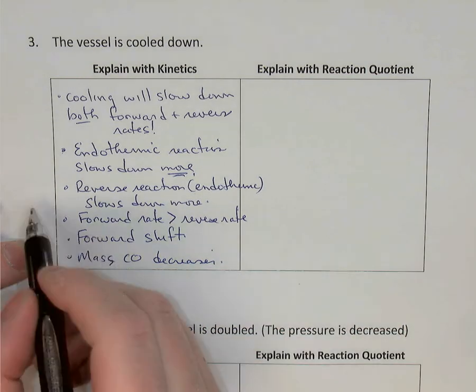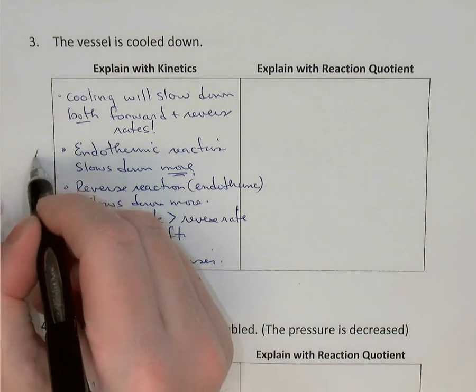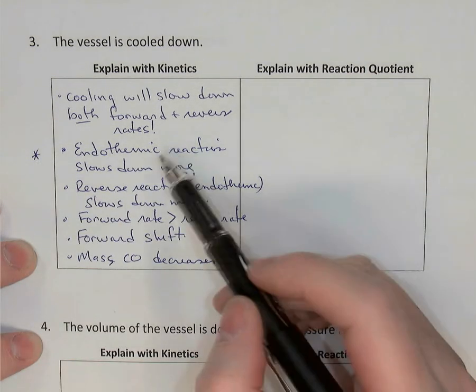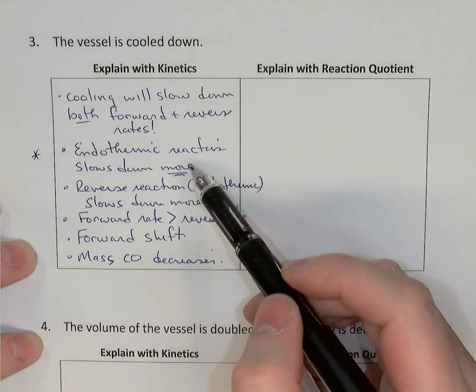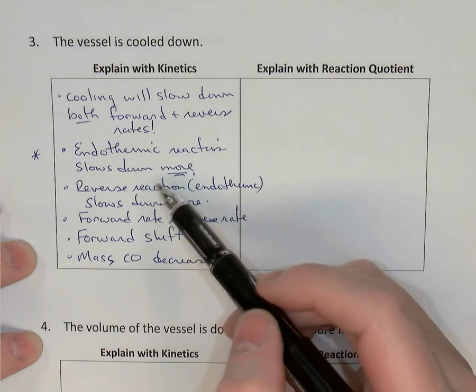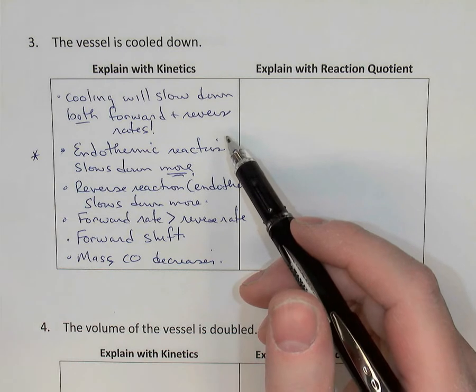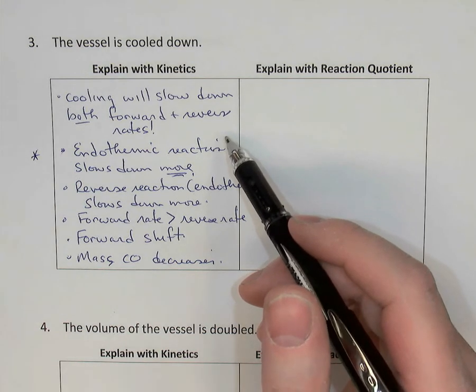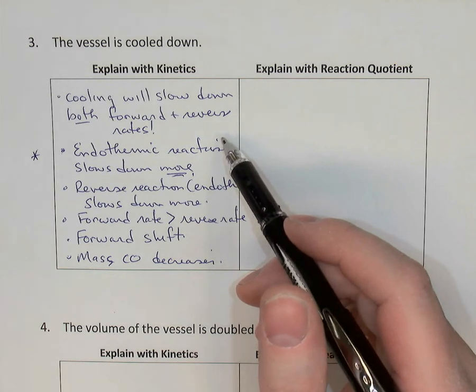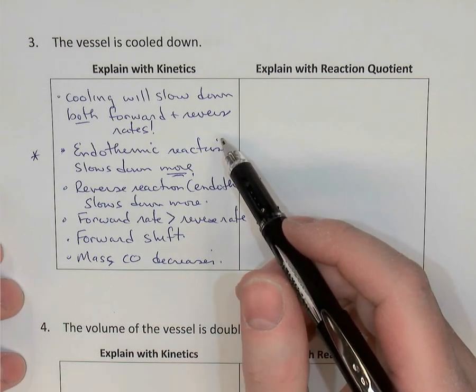All right, so you have to remember this one key fact, that when you're cooling things down, the endothermic reaction rate will decrease more than the exothermic rate. If you were heating things up, the same thing would happen: the endothermic rate would increase more than the exothermic rate.